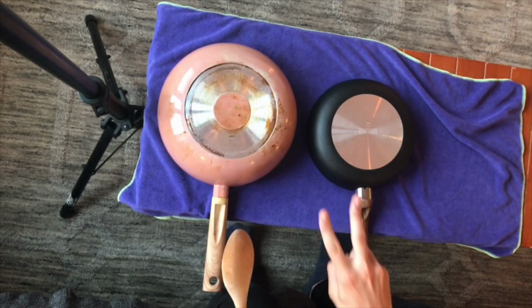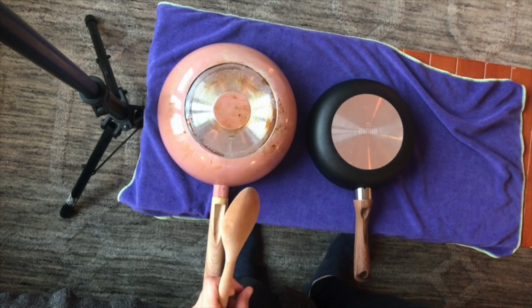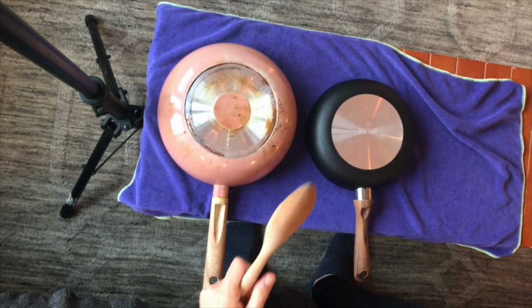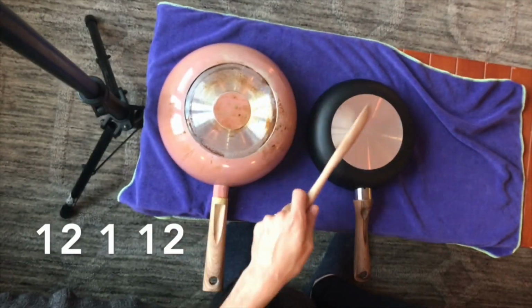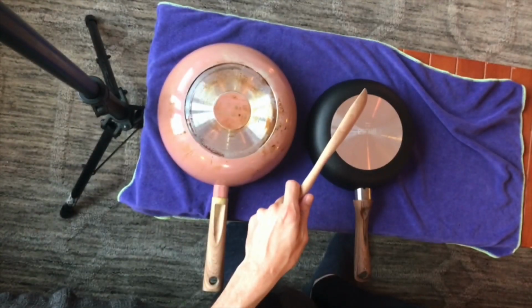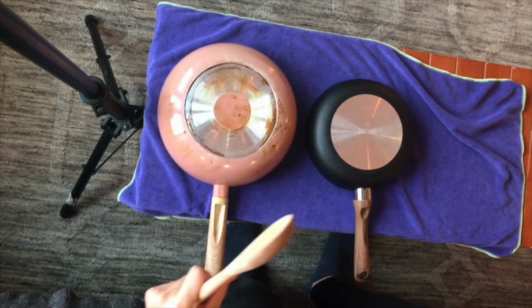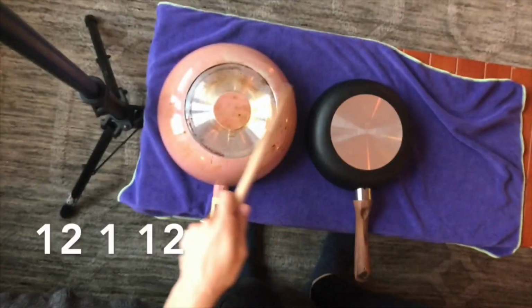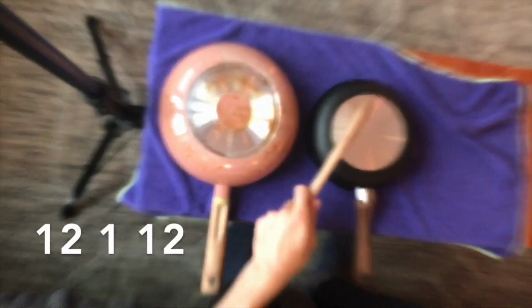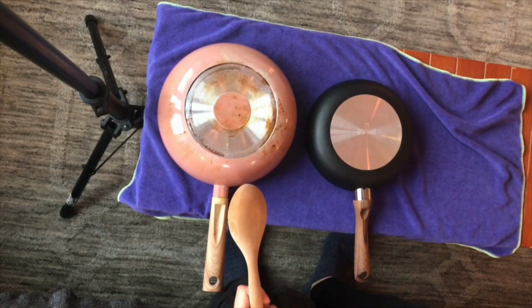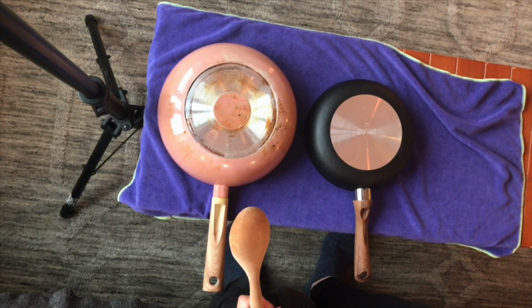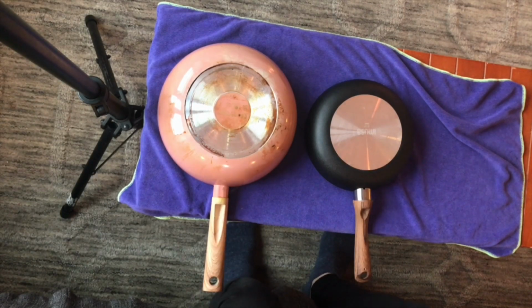Let's try that second rhythm one more time with me. Ready, go. One more time. Ready, go. Nice, let's loop it a couple times just to make sure it's really stored in the memory banks. 1, 2, ready, go.